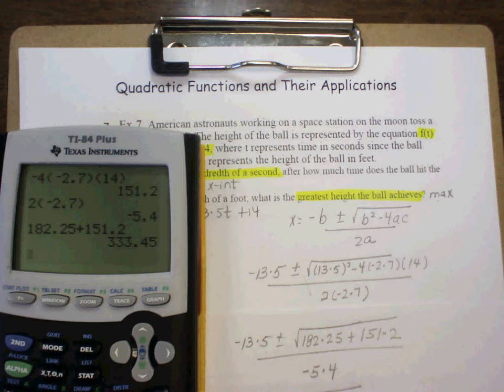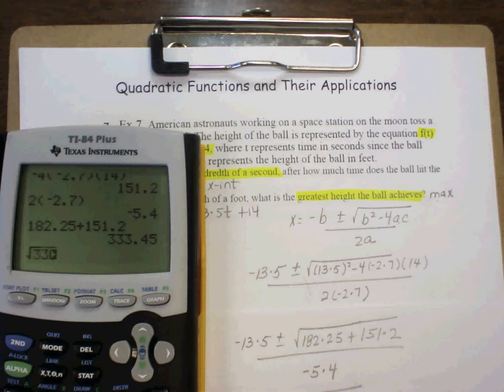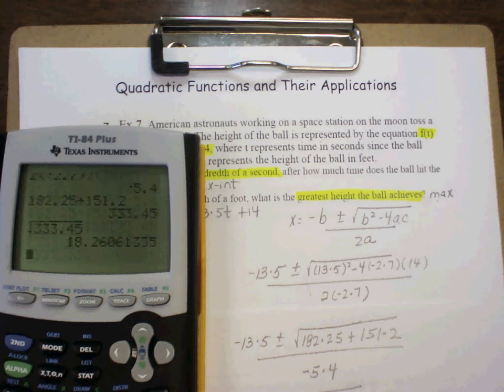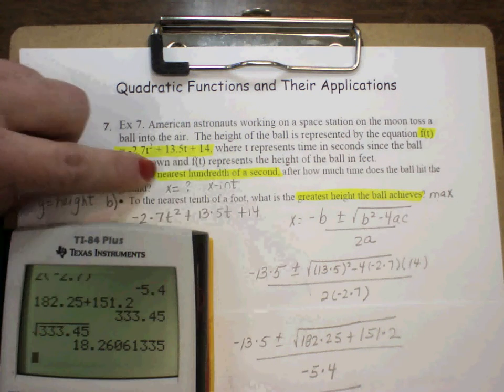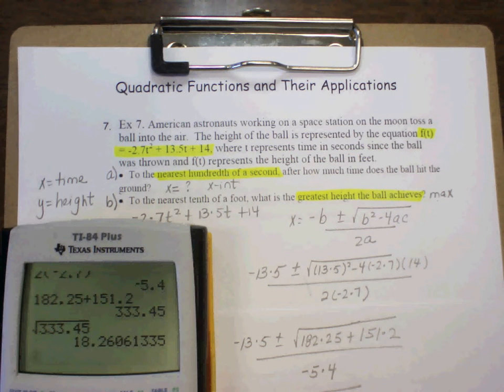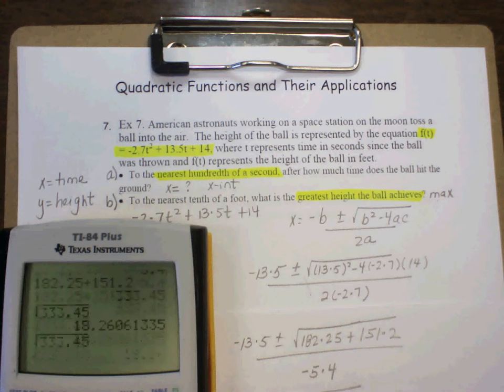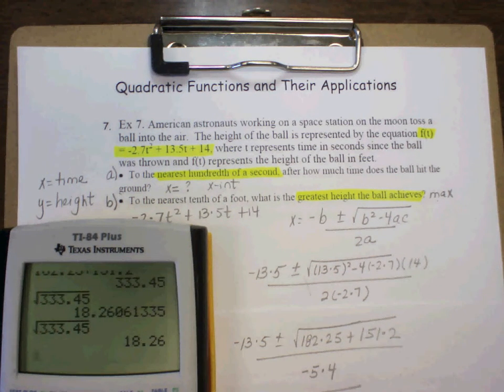Now I'm going to do the square root of that, 333.45. I need it to the nearest hundredth, so that means 2 after the point. So I'm going to change the mode to 2, and hit it again, and that would be 18.26. So then this becomes negative 13.5 plus or minus 18.26, divided by negative 5.4.